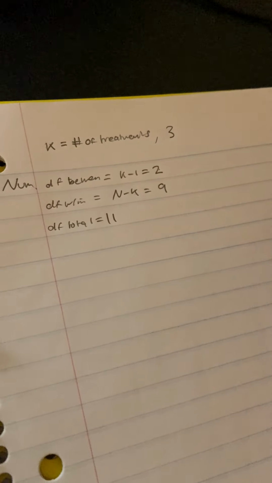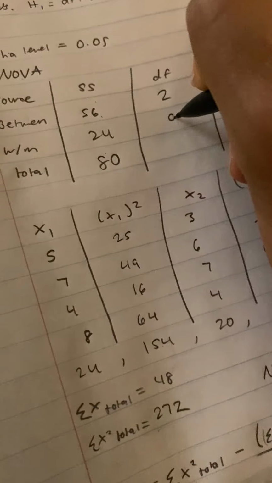Degrees of freedom total, I usually just add those up. We get 11. The official equation for that, though, what was it? I believe it was n minus 1. Yeah, n minus 1. So it'd still be 12 minus 1. That would give us 11. Here we go. We're going to move on here. We're actually going to plug this into the charts, my bad. So I'll pull this over. We got 2, 9, and 11. And now we're going to find MS.